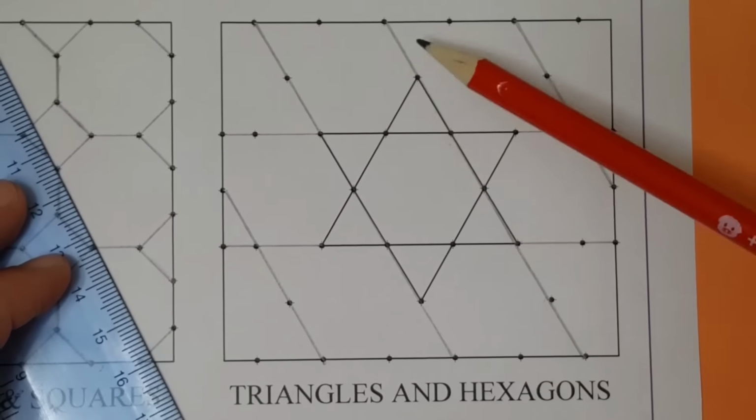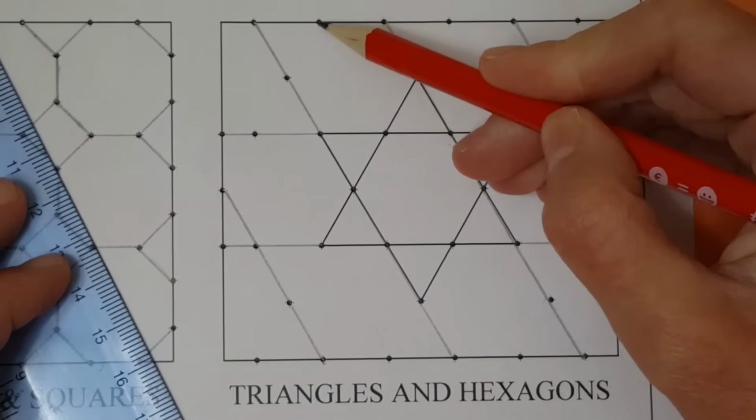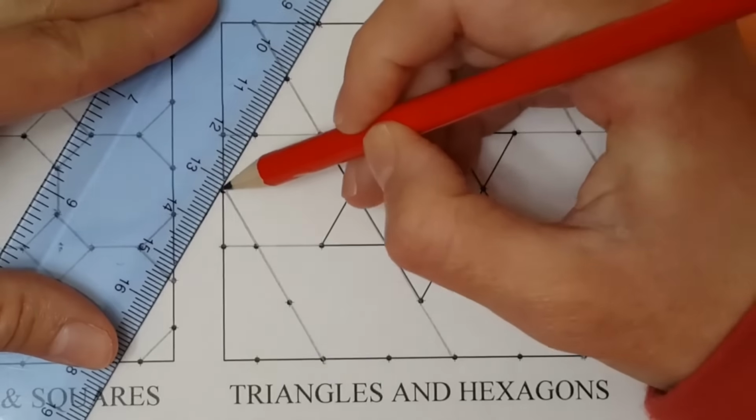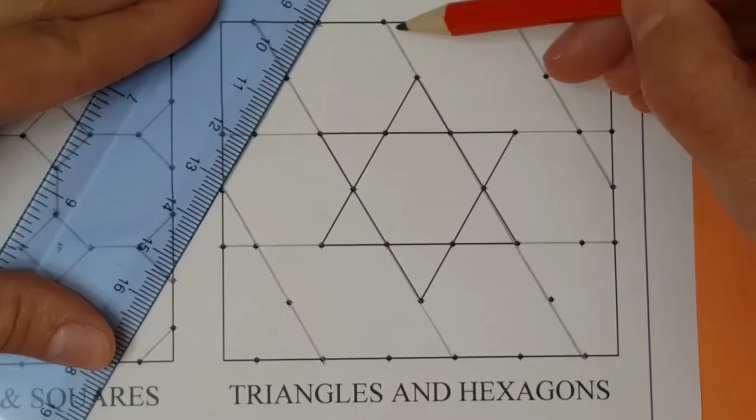Now let's draw the diagonal lines which go from right to left downwards, and then we'll be finished.